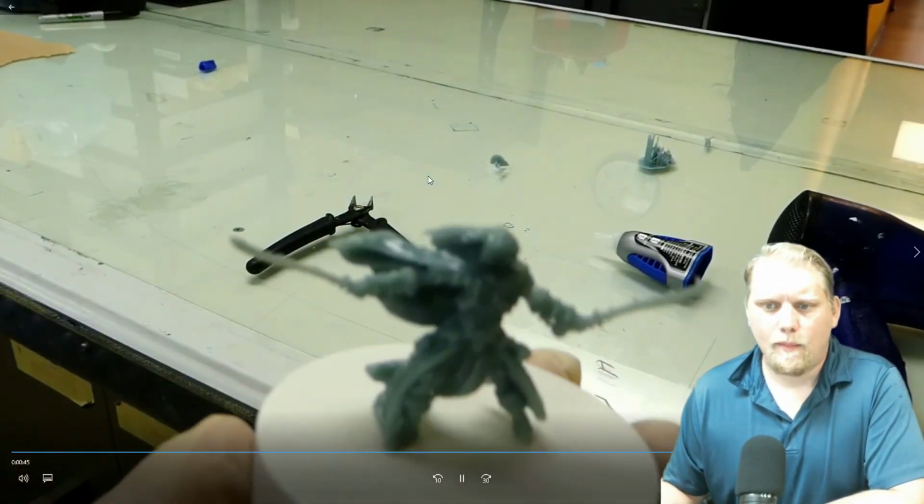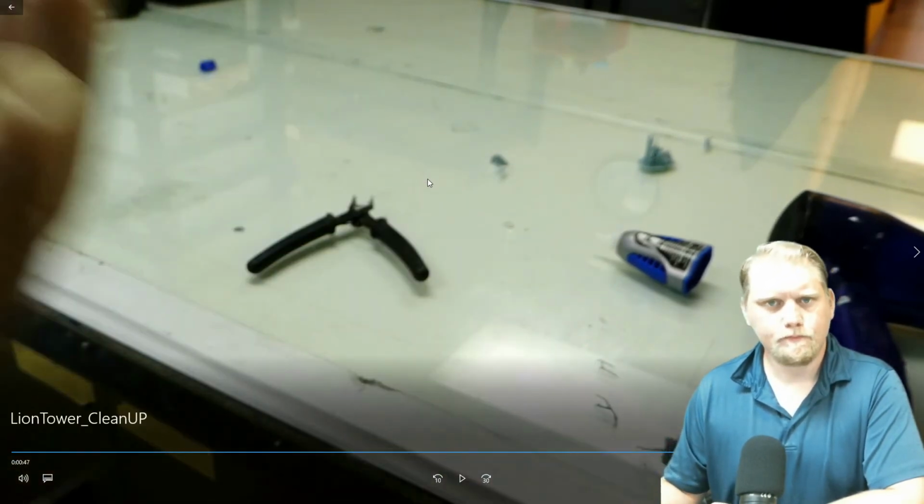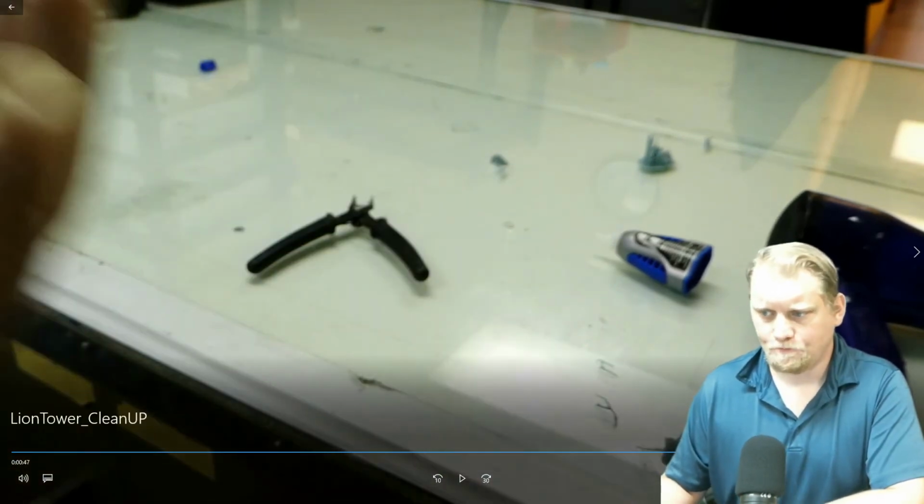So there you go. I didn't have a base, as I mentioned before. Hopefully in the downloads we'll get you a base. I'm sure we can do that. I just used a white cap that I had laying around.